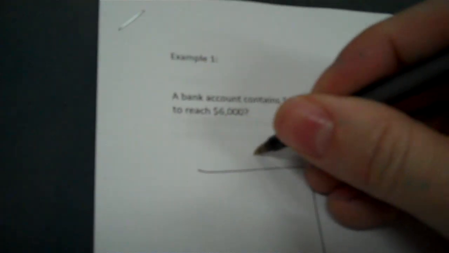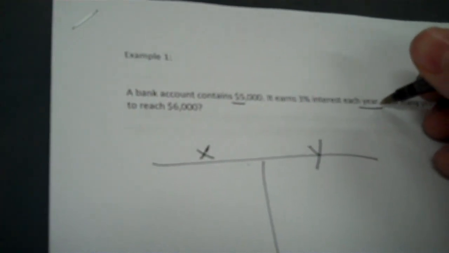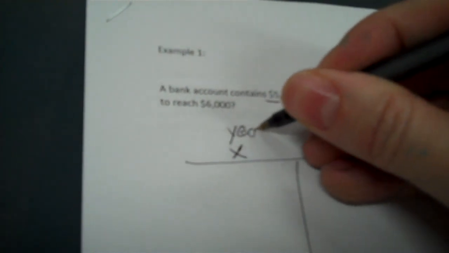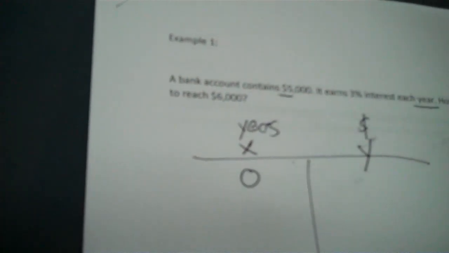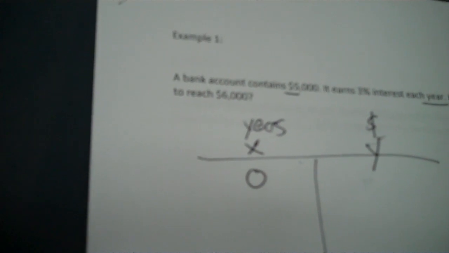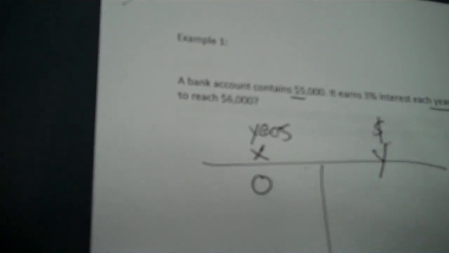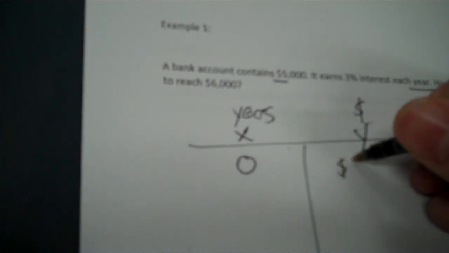Okay. You put X and Y, and X is going to be your years, and Y is going to be your dollars. And you always want to start the years at 0. Okay. Now, where does my money start at? It starts at 5,000.